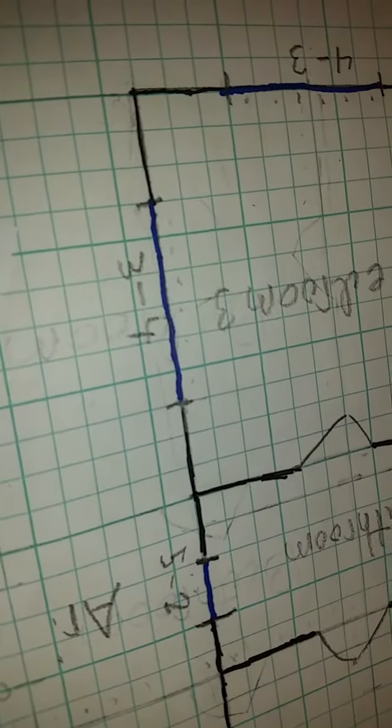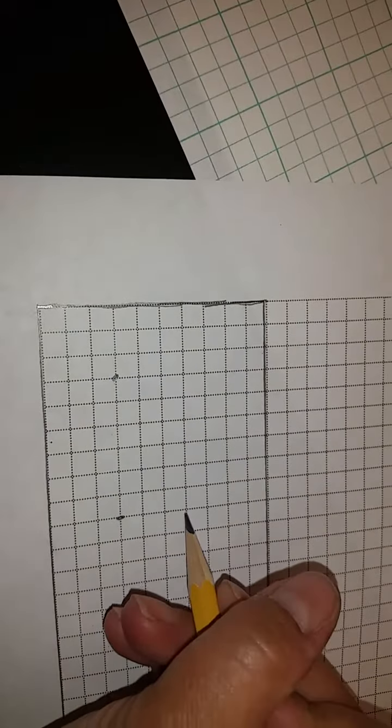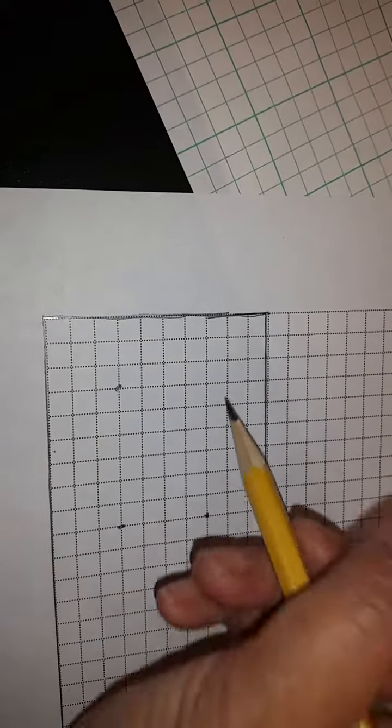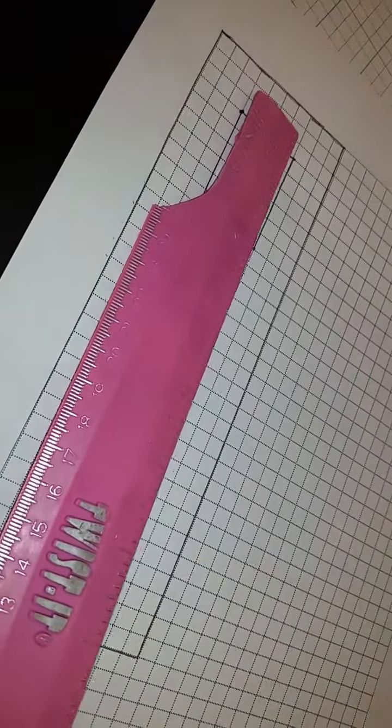And then if I look over here, they want the window itself to be 4 feet tall. So I come over here, and I'm going to say 1, 2, 3, 4. That's the top corners of the window. So I'm using a ruler to draw in my lines now. And let's see if this makes sense.